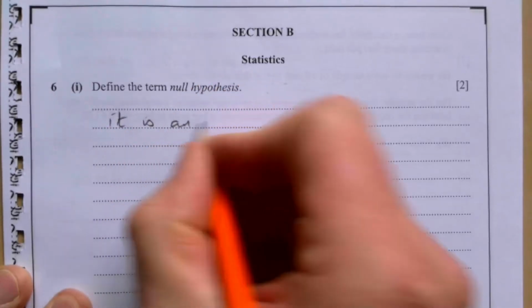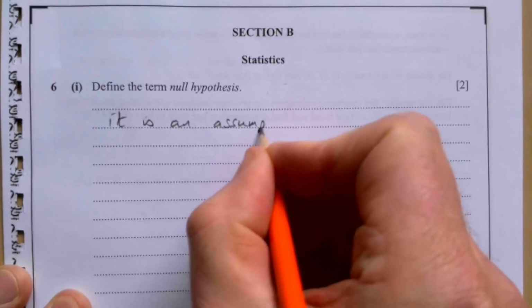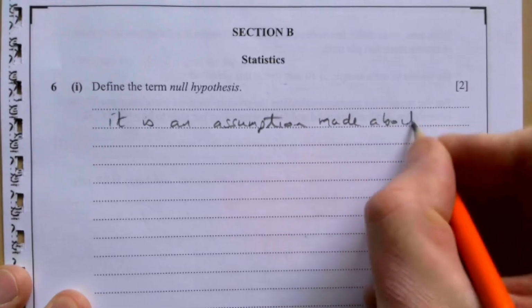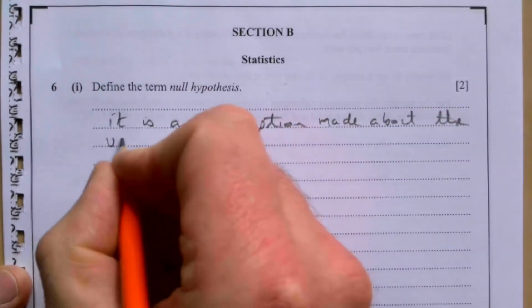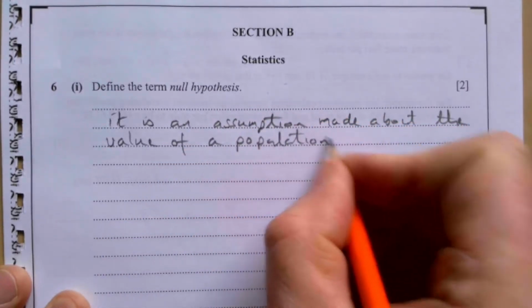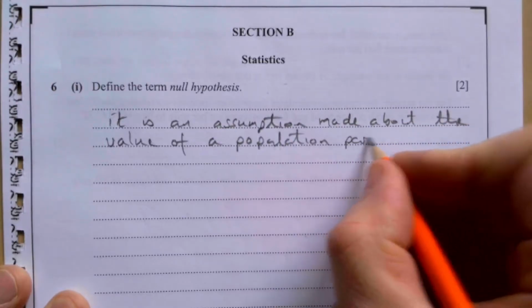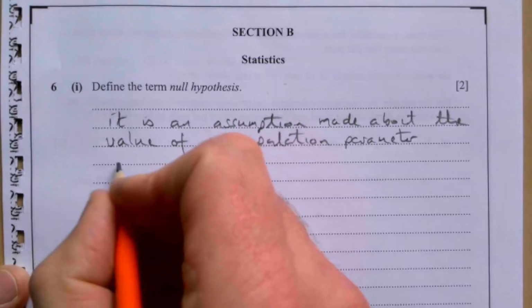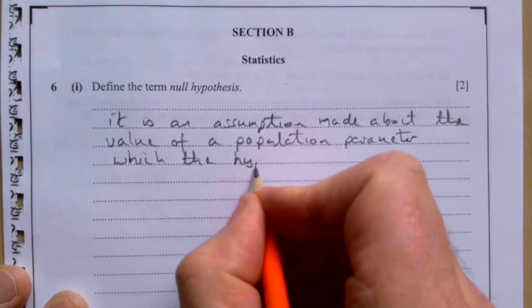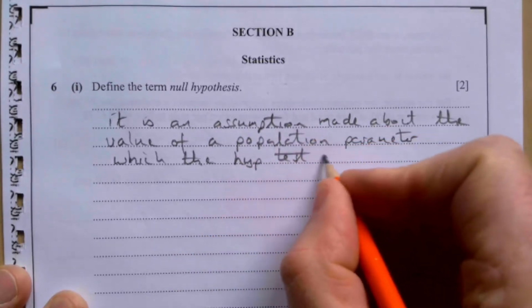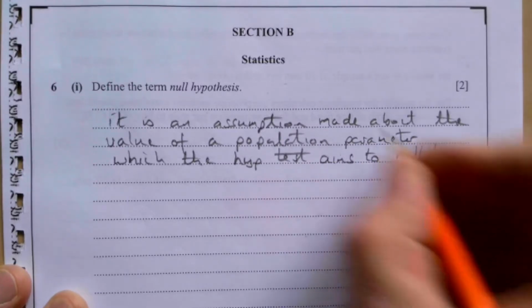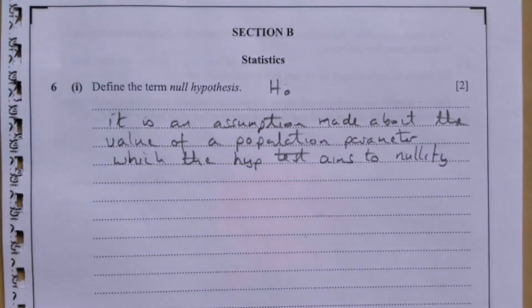it is an assumption made about the value of a population parameter which the hypothesis test aims to nullify. Remember, it's known as H0.